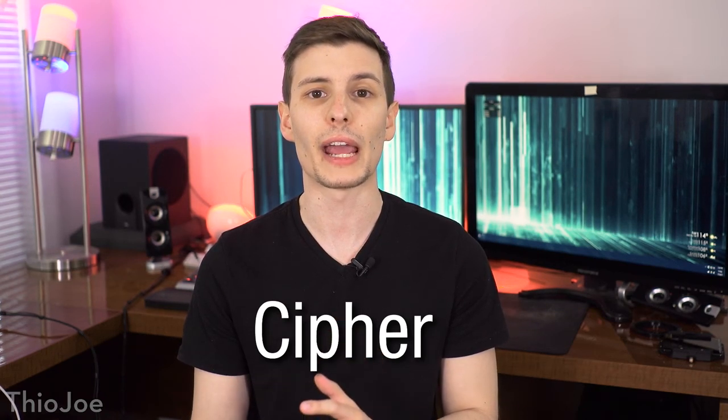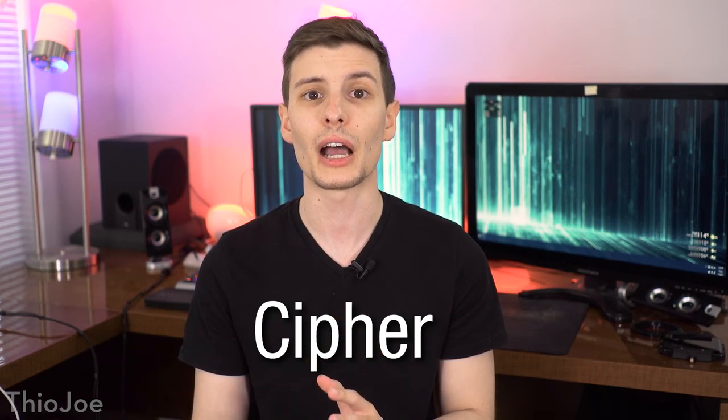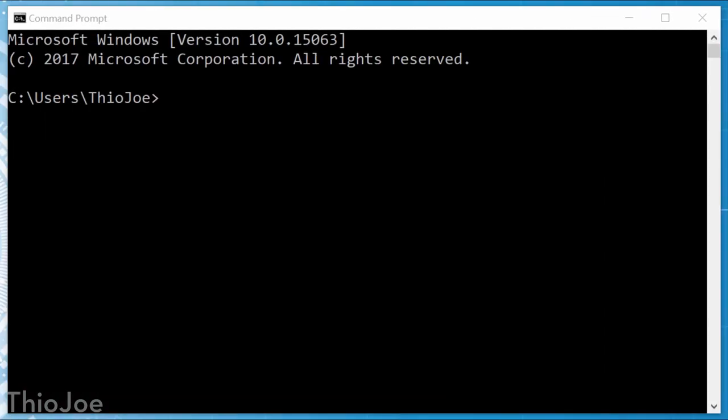All right, starting off, we have a cool tool built into Windows called Cipher. This one is great for anybody even a little bit security conscious, but even I didn't know about this until recently. Cipher is a simple command line program that you run through the command prompt that allows you to encrypt or decrypt data on your computer, as well as securely erase files so they can't be recovered after deletion.